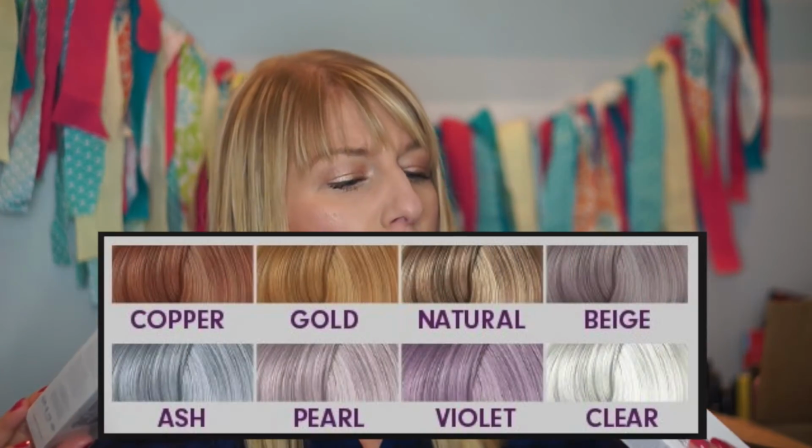Now for somebody who just wants to have an ash colored blonde, one of my favorite products is the Pravana Chroma Silks. These are awesome because they are express tones. I learned about these through Guy Tang, and these are 5-minute toners, which is amazing. So the two shades that I use the most are Ash and Pearl.